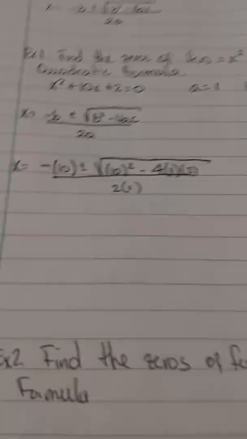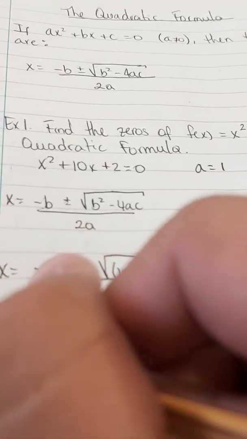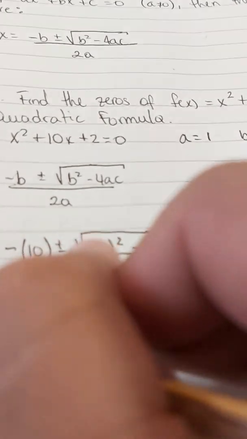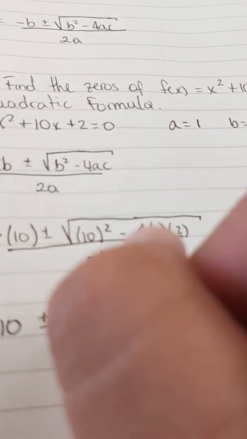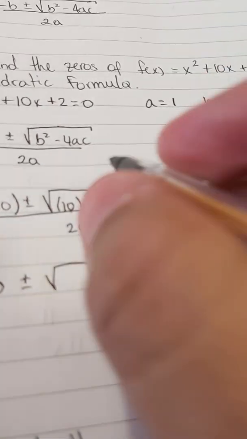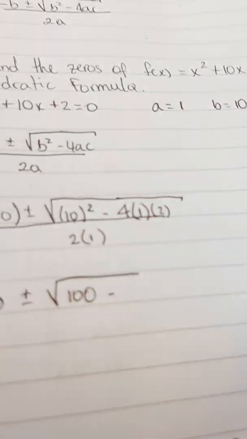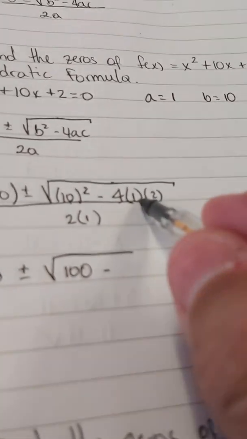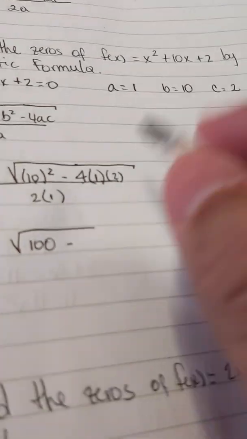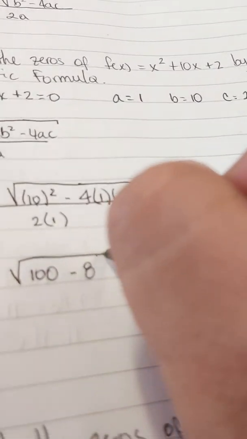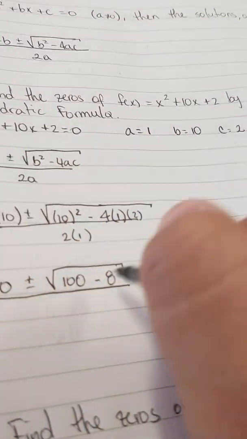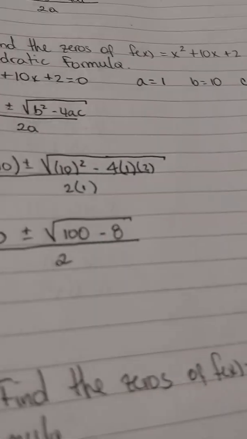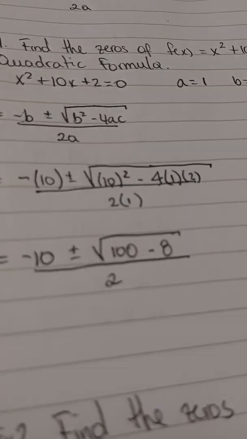Now let's simplify. X equals negative 10 plus minus square root of 10 squared, that's 100, minus 4 times 1, 4, times 2, 8, divided by 2 times 1, 2. Okay?